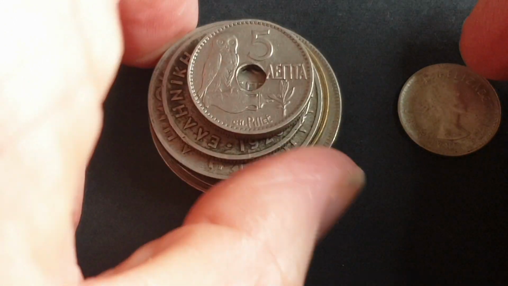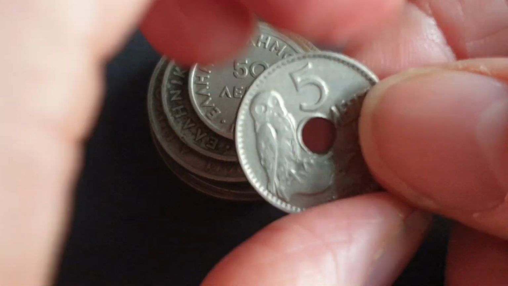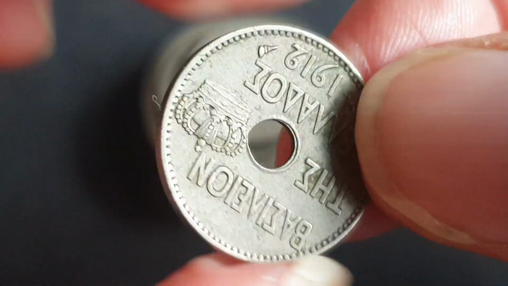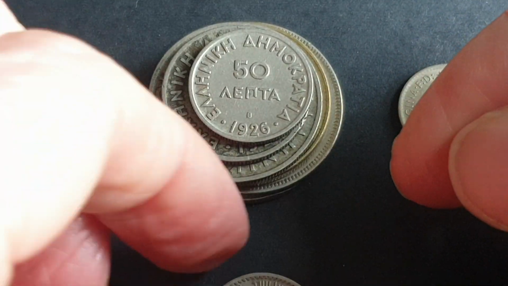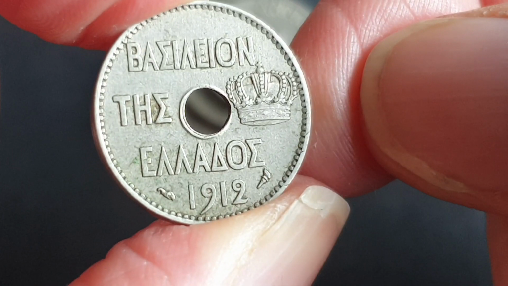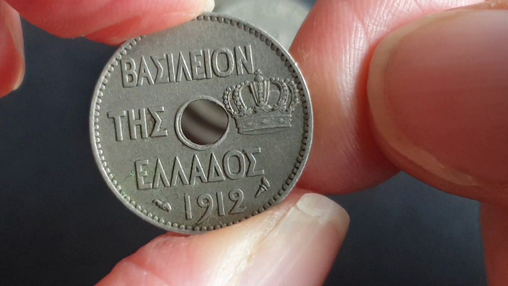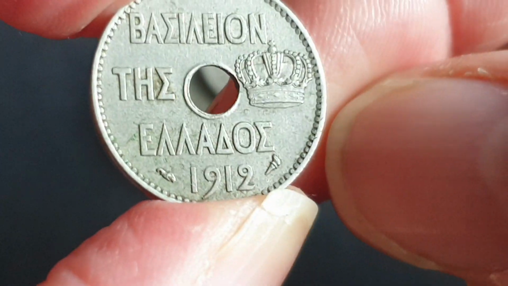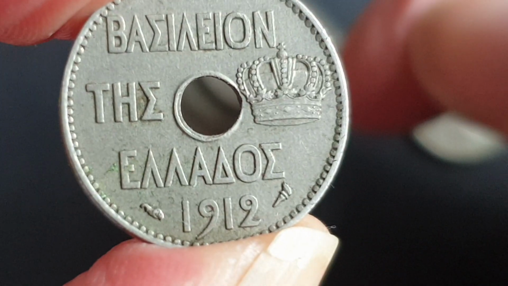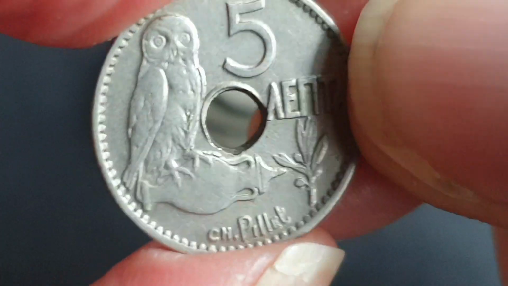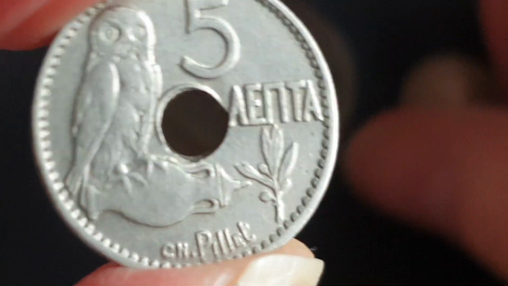Let's have a look at some Greek coins. So here's a 5 lepta, which has the eagle on one side. On the other side it has the crown and the denomination. Crown and the country's name, which is the obverse and reverse? Well, basically for this coin, the crown is the obverse because it represents the country and has the country's name. And the reverse is the denomination.